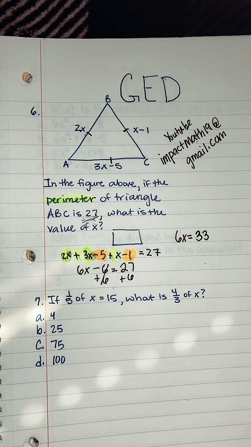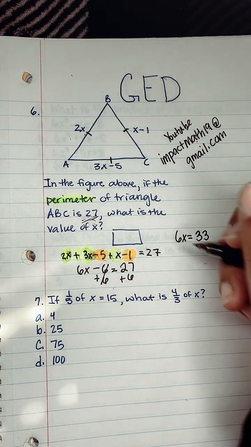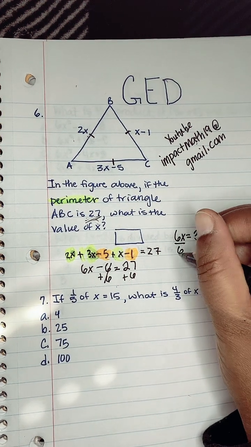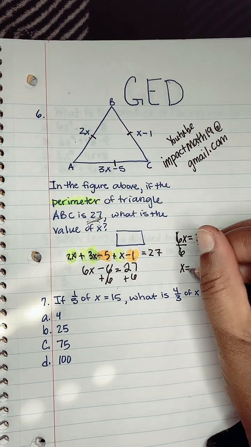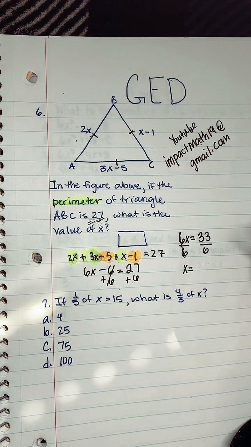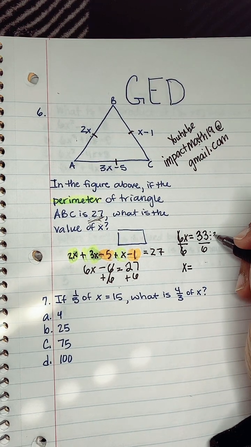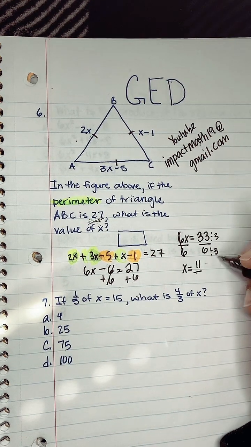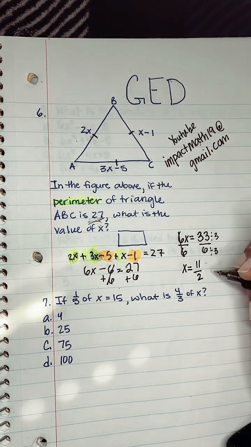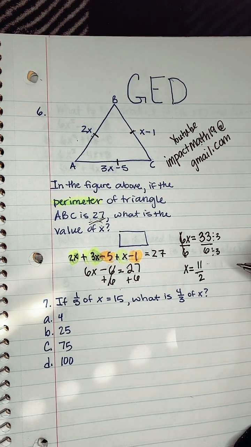Then how do we get x by itself? Oh, is it 32? Am I tripping? Nah, it's 33. Divide. Good. Oh, you're so welcome. So we're going to divide both sides by 6. And x will equal, this won't come out perfect, but let's say divide this by 3, divide this by 3. We're going to get 11 over 6 divided by 3 is 2. So we will get 11 halves.